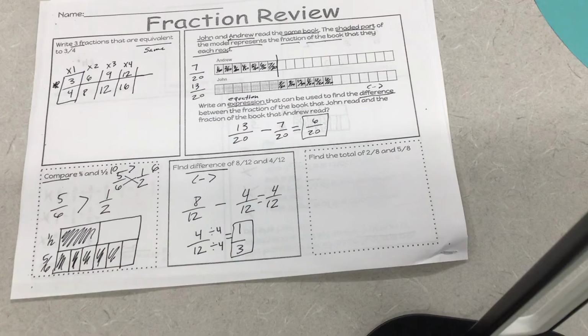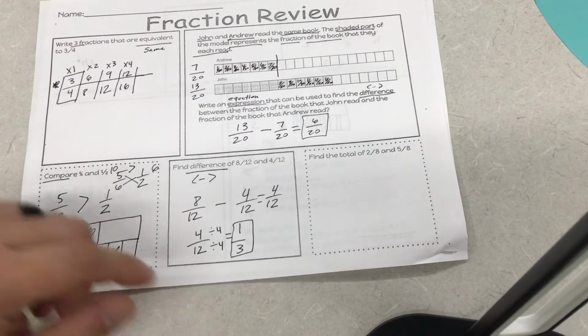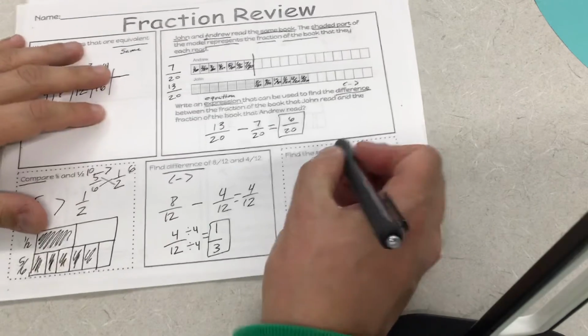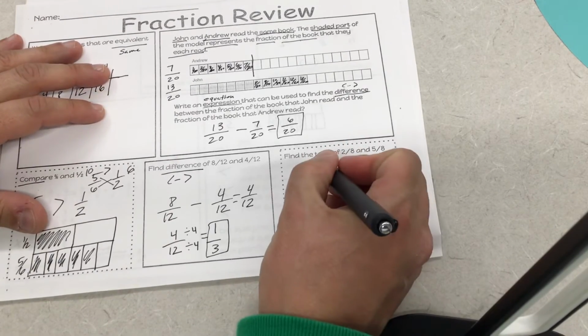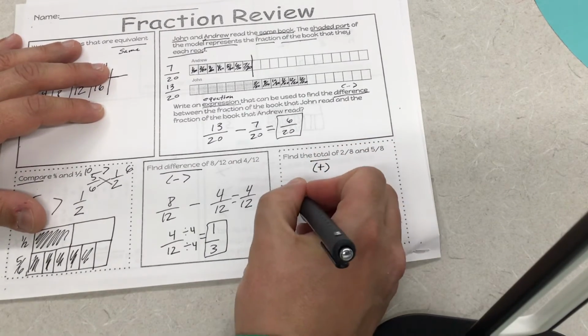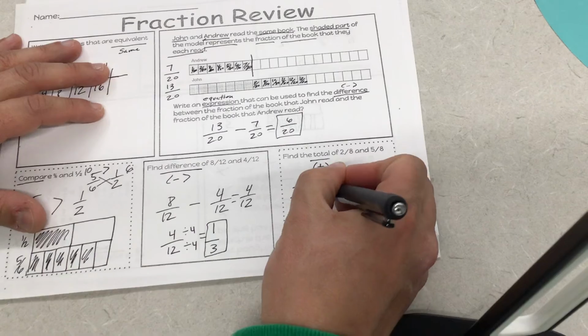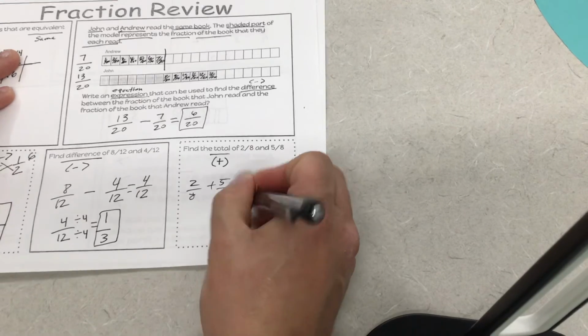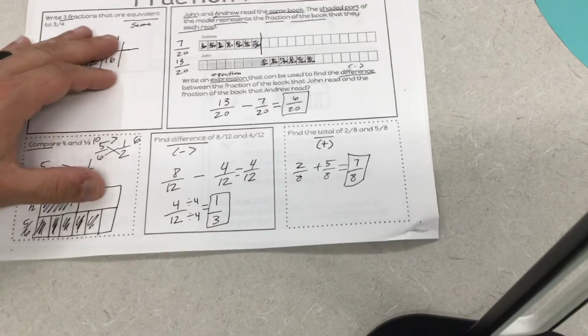Great job, friends at home. Last box says find the total. That's a new one. We haven't talked about that yet today. If we're looking for the total, what are we doing? We're going to add. We're going to add 2/8 plus 5/8. Well, that's easy. 5 plus 2 is 7. My sum of these two is 7/8.